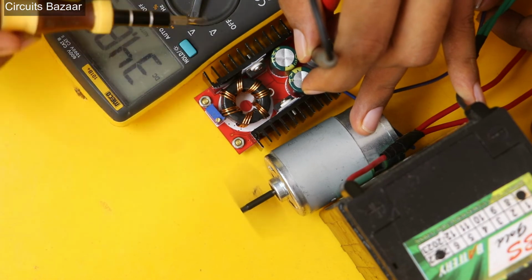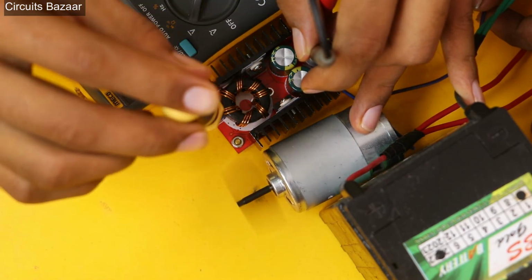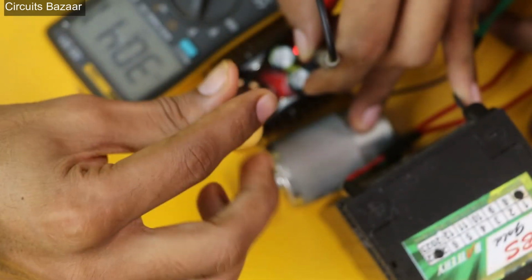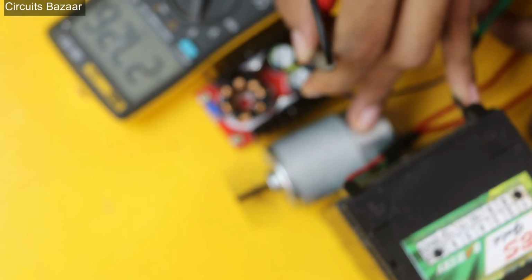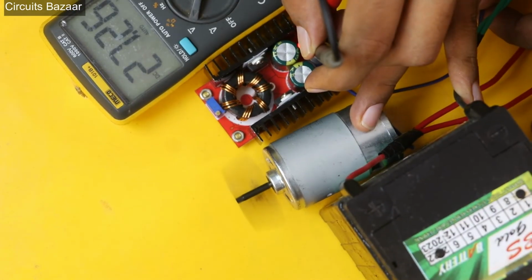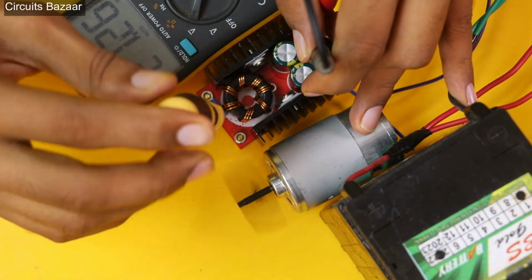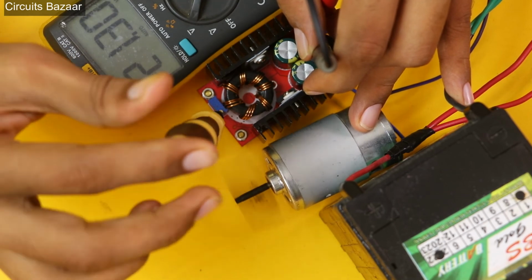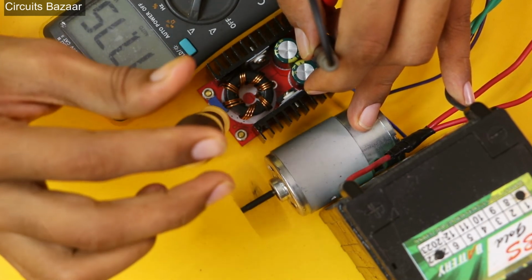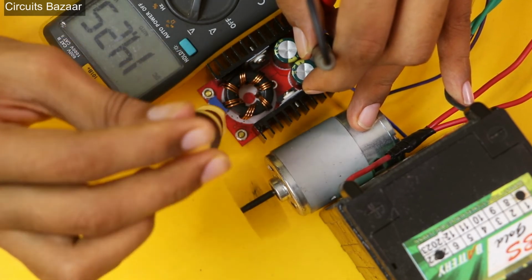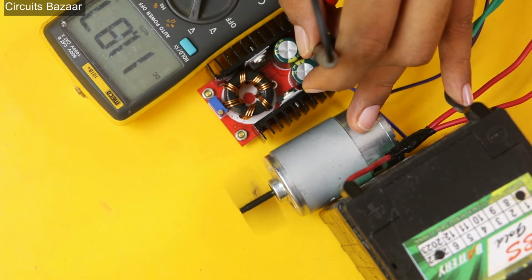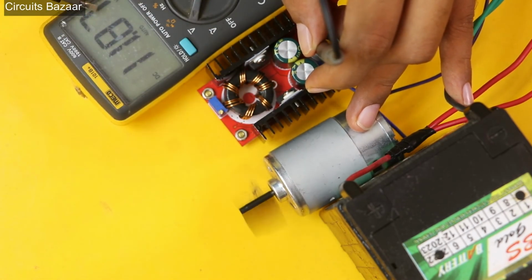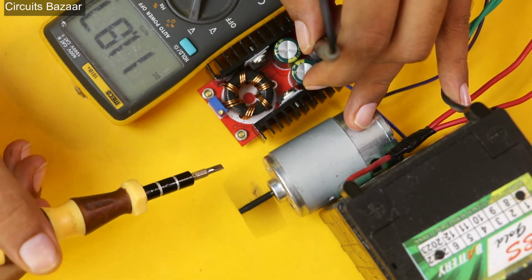And the motor is rotating at a very, very high speed. Now I am going to decrease it. Now you can see that this is the minimum voltage we can provide, like 11.87 through this 12 volt battery, and the motor is rotating at a very low RPM right now.